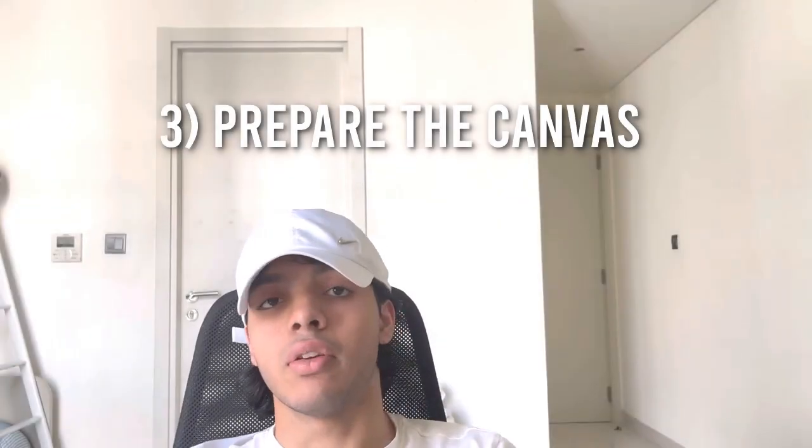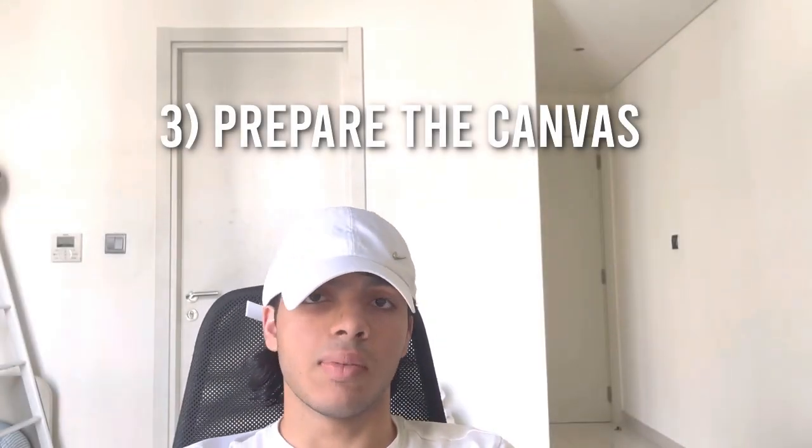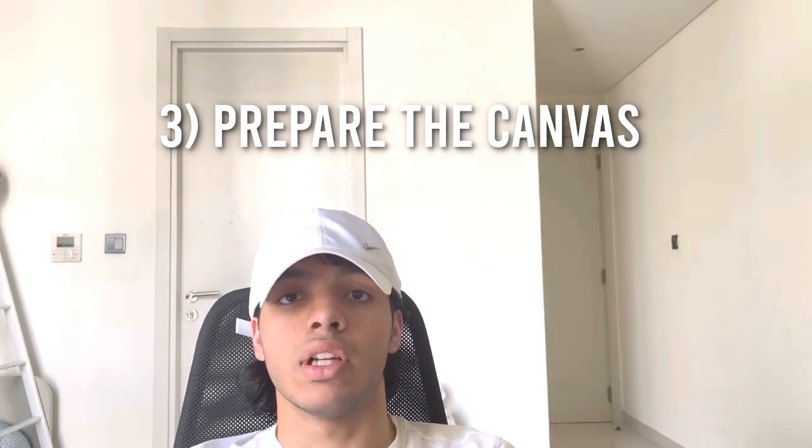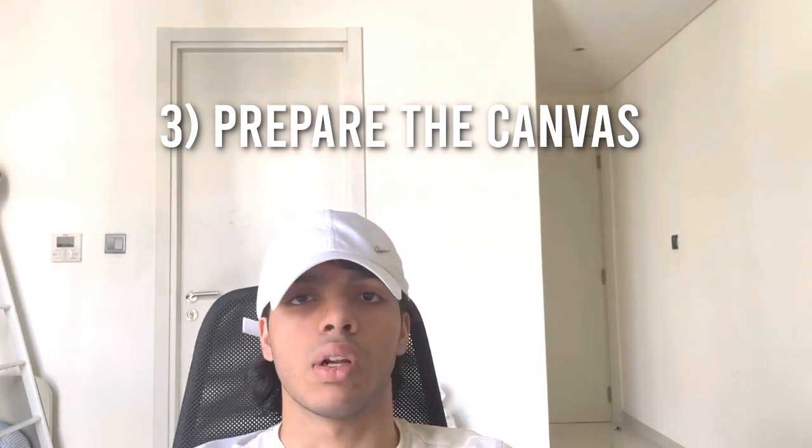Tip number 3, prepare your canvas. Note that this tip does not apply if you're using a premium quality canvas because they're already pretty well prepared and you can start working with them directly. Otherwise, if you're not using a premium quality canvas, you need to cover your canvas with at least 2 layers of gesso, even if the canvas says that it's already been covered with gesso.